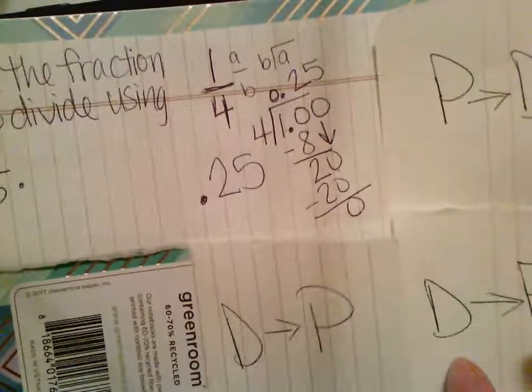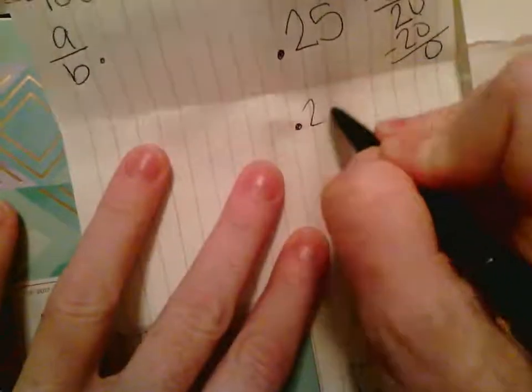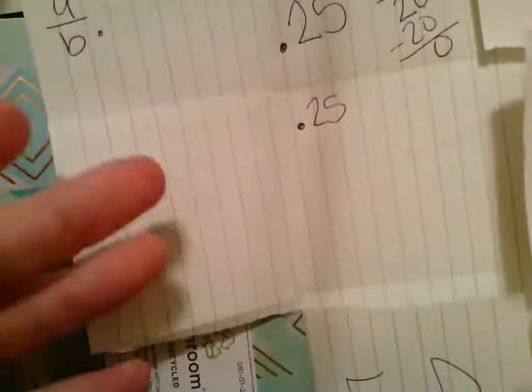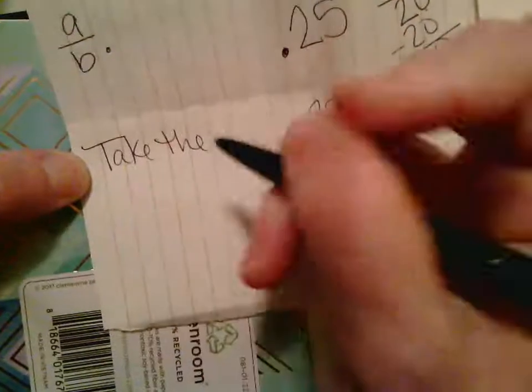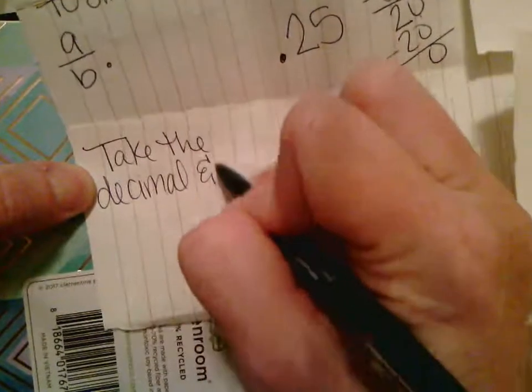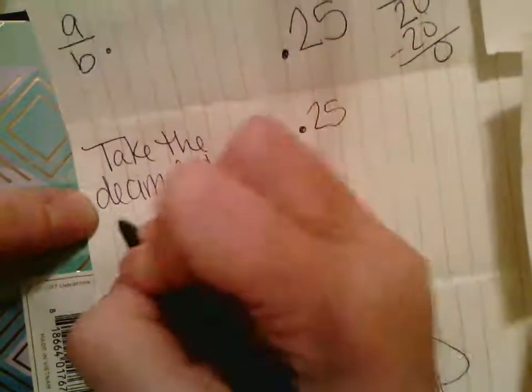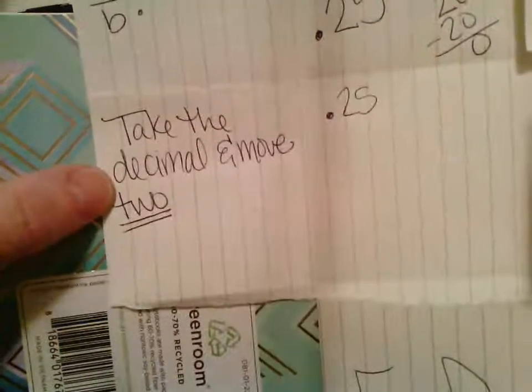Okay? And remember, just stop when you need to. Now to go from a decimal to a percentage. Okay, so we're going to change 0.25 to a percentage now. So you take the decimal and move 2. Only 2. 2 is the magic number.